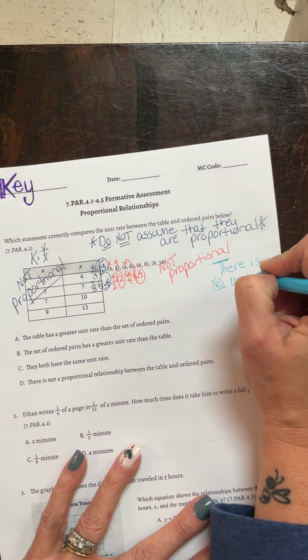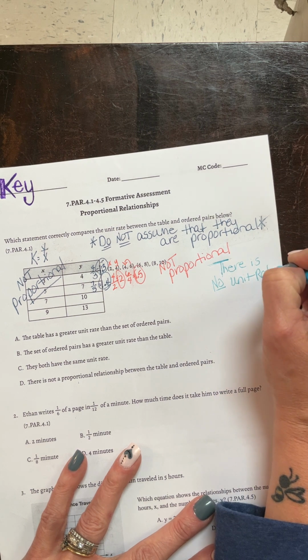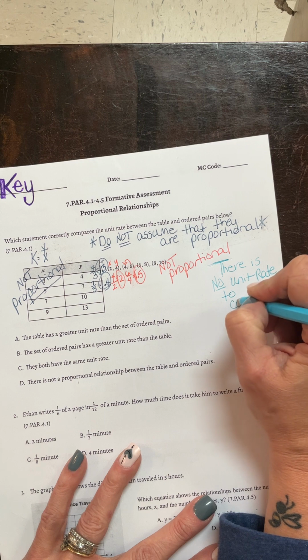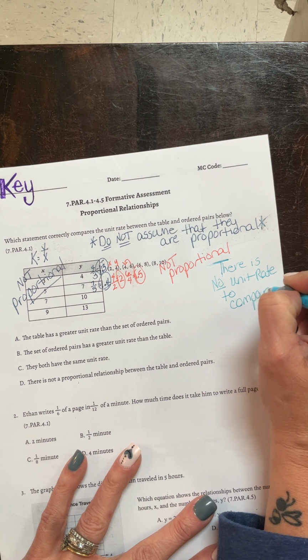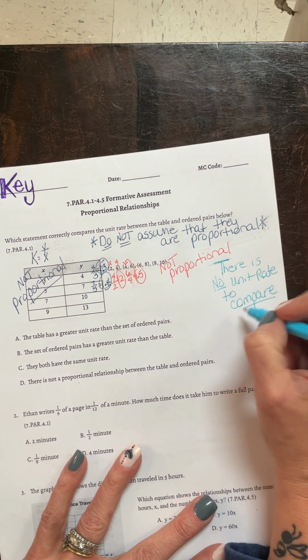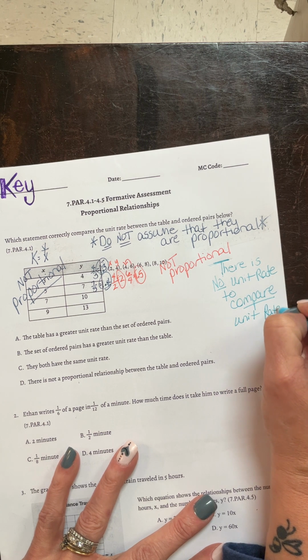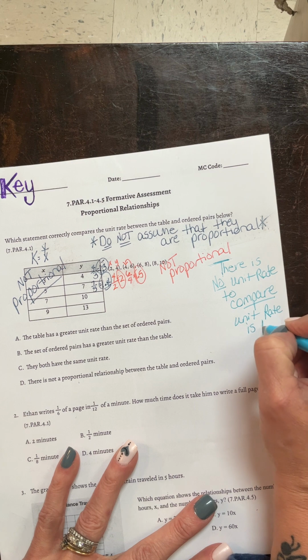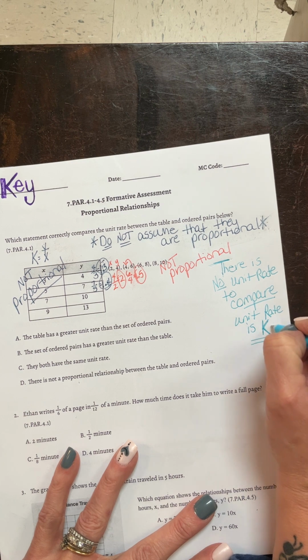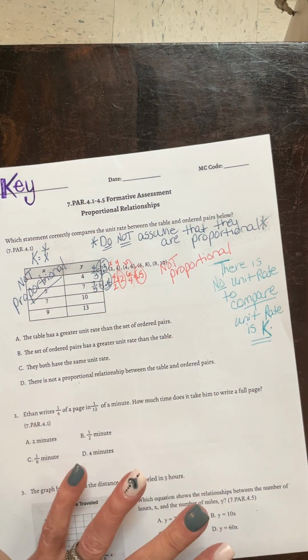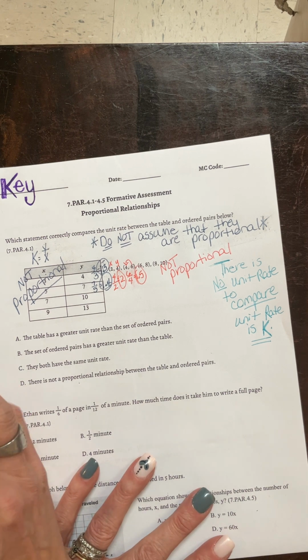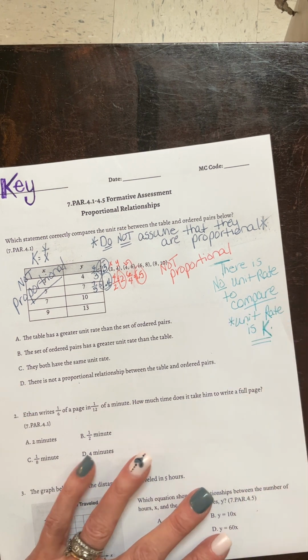There is no unit rate to compare. Because unit rate is K. Unit rate is K. And because K's not the same, there's no unit rate to compare, okay?